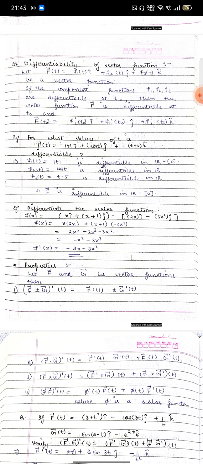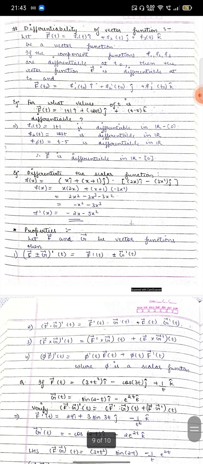Example: for what values of t is f(t) = |t| i + cos t j + (t − 5) k differentiable? Then f1(t) = |t|, which is differentiable in R minus {0}; f2(t) = cos t, which is differentiable in R; and f3(t) = t − 5, which is differentiable in R. Therefore f is differentiable in R minus {0}.